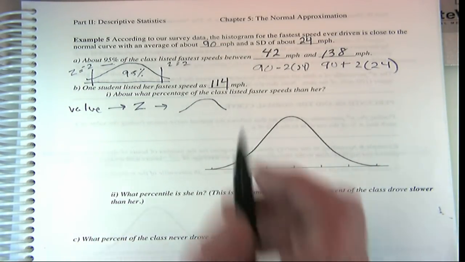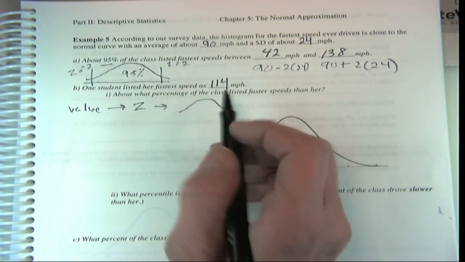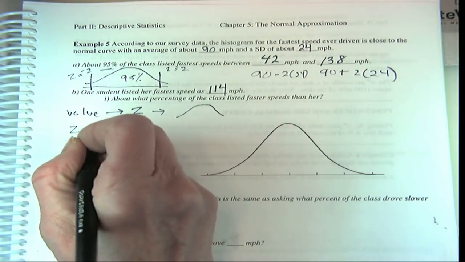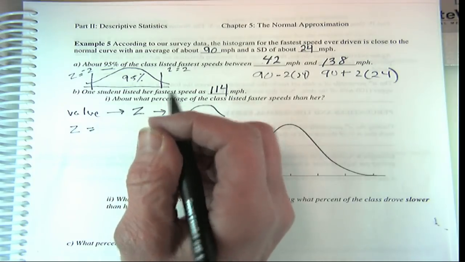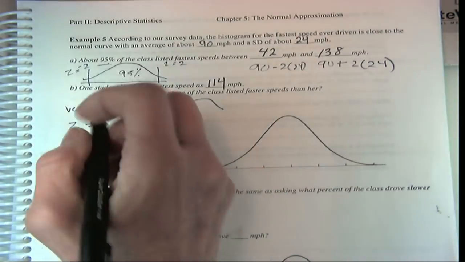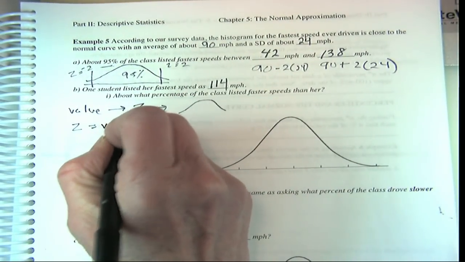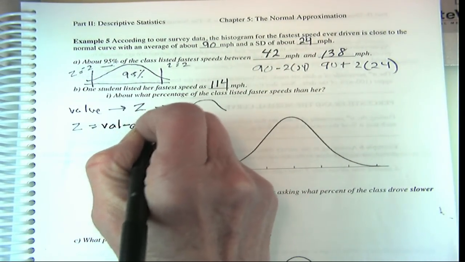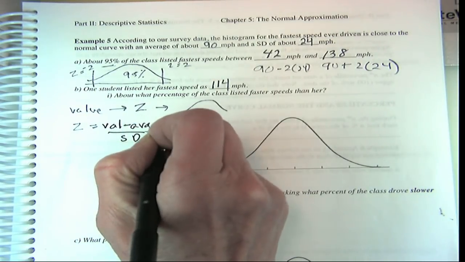So we have our value of 114, and we change it to a z-score by saying z is equal to, remember, our value minus our average over the standard deviation.